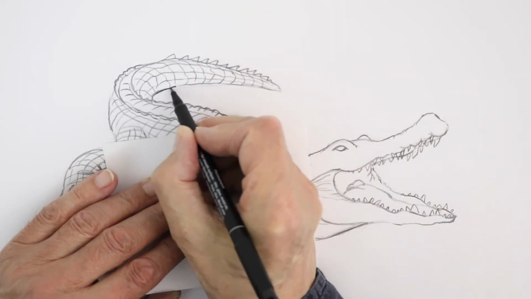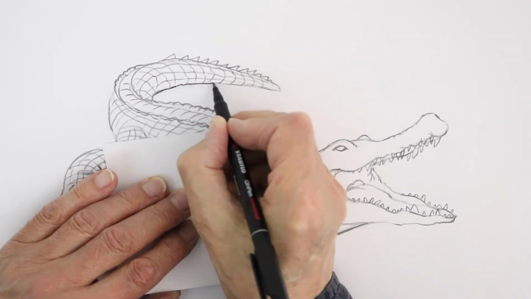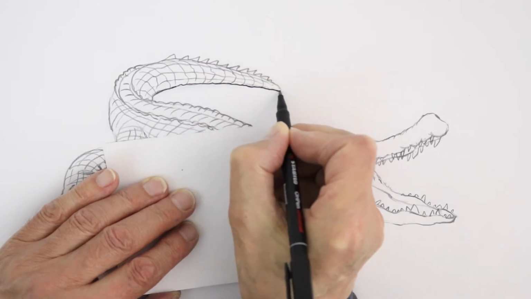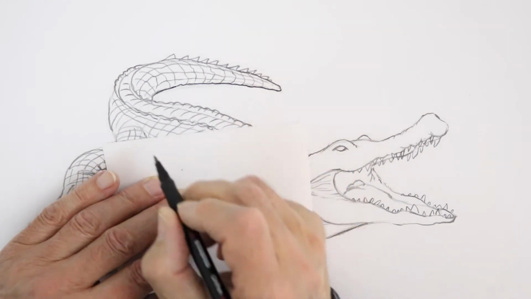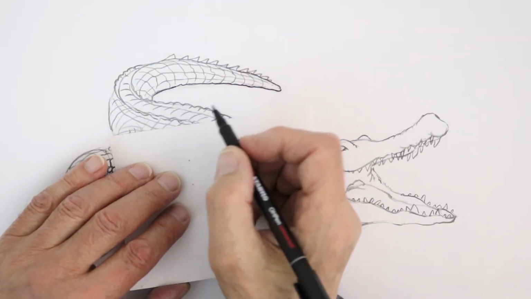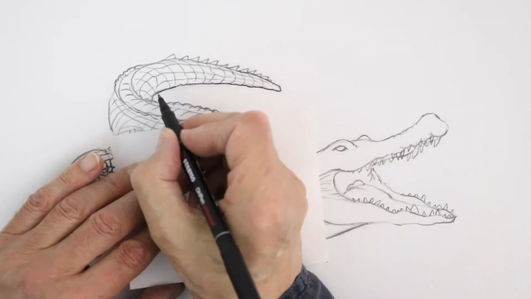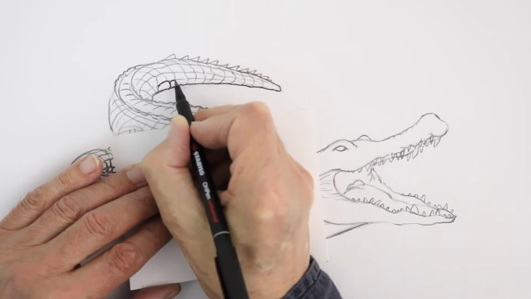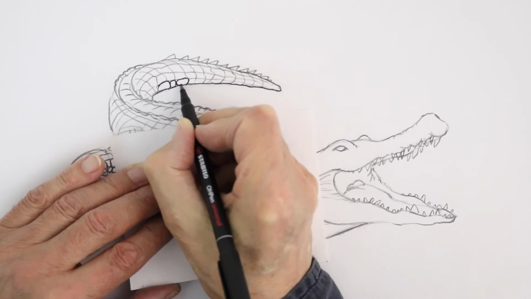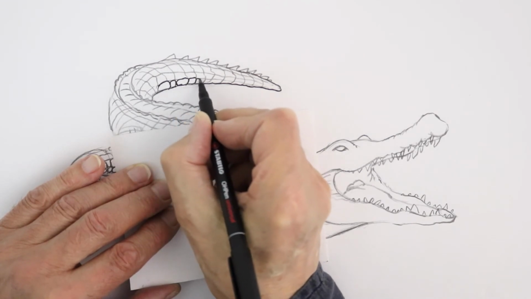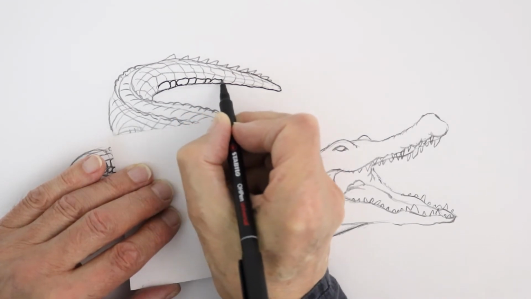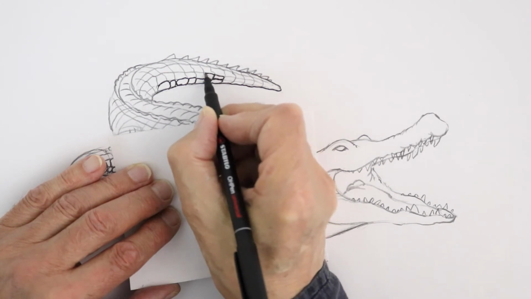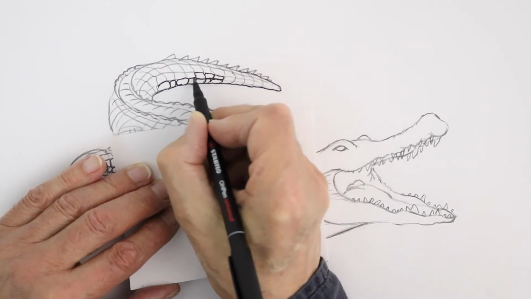You don't have to do a straight line, be a bit of a wiggly line to get the sensation of the quality of the skin, crocodile skin. And then, as I said, go into your shapes and start to put in these rounded corners and so on. Give the impression of real crocodile skin, like that.